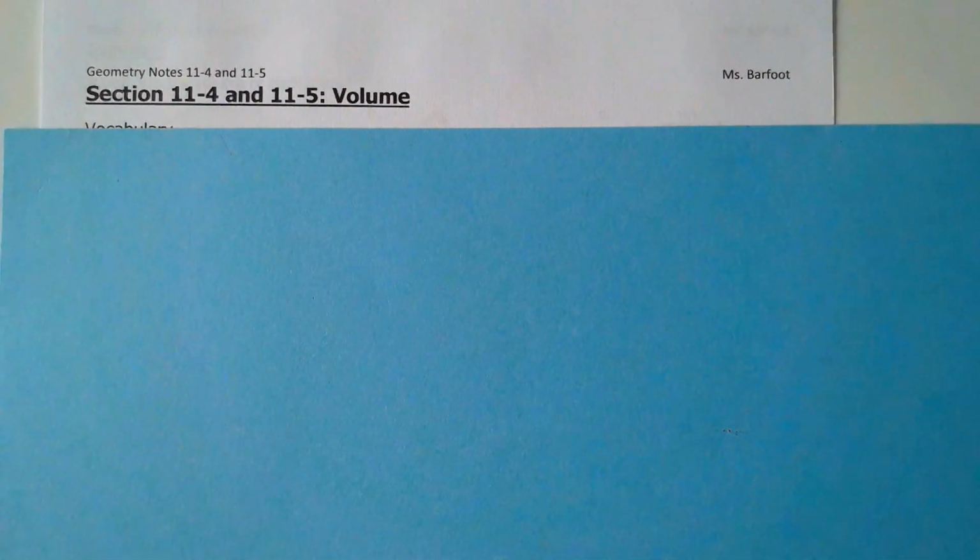Hi guys, this week we are going to be talking all about volume. Last week we talked about area in extensive detail. We're going to change that now to our three-dimensional objects. So one of the first questions I usually talk about is what is the difference between area and volume? Okay, you guys just got to think about that.